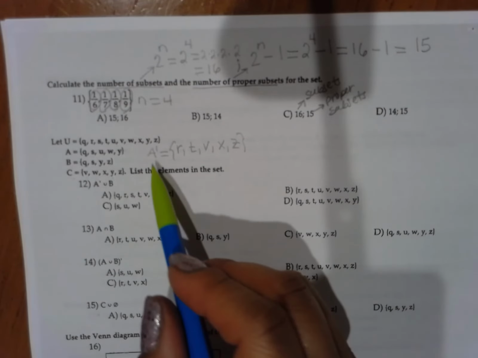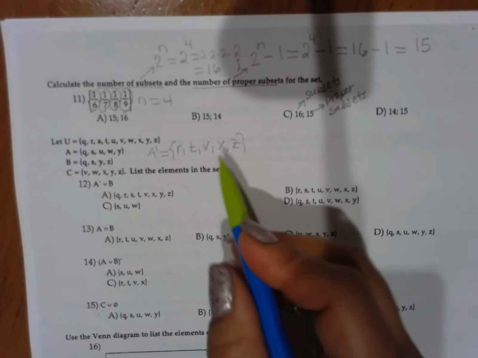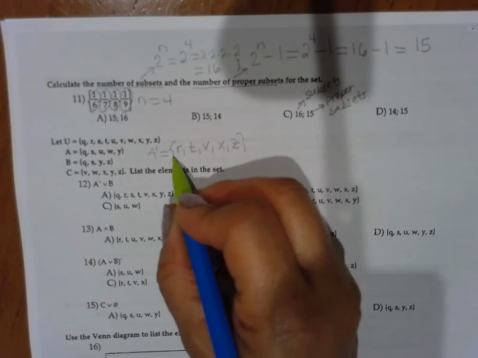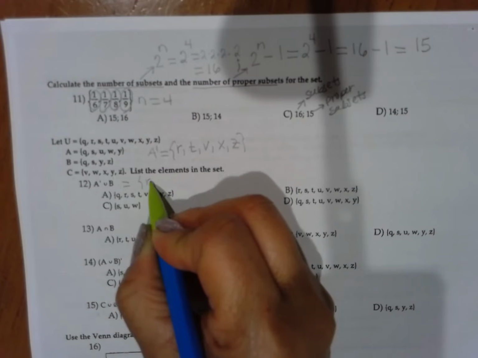Remember, the definition of the complement are the elements that are not part of that set. In this case, the elements that are not in A, but they are part of the universe. So now in here we have what the complement of A is. So I recommend that you write that down again.